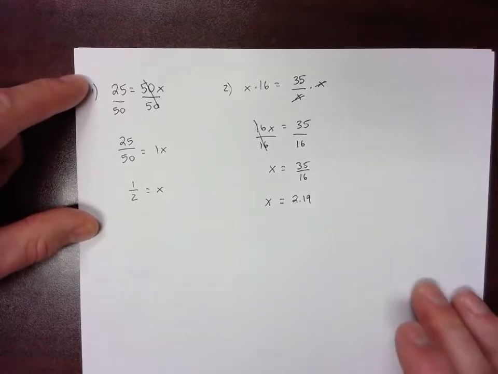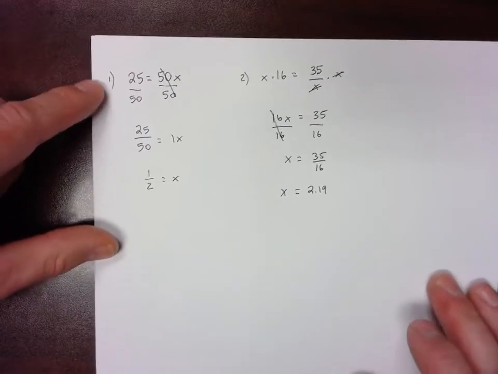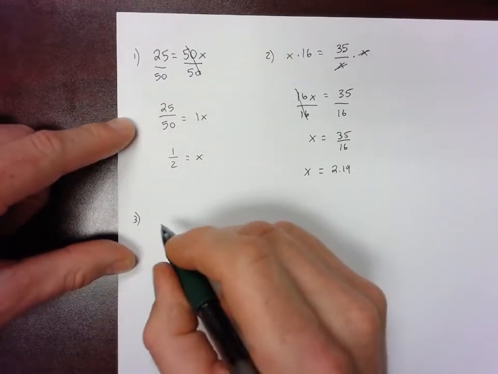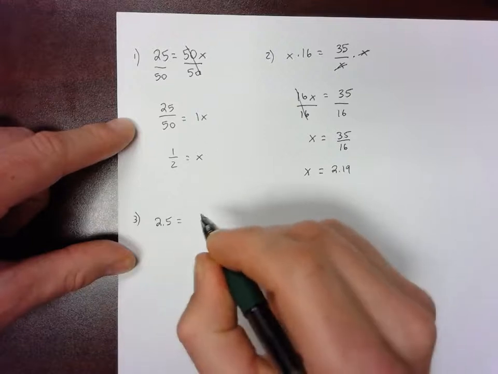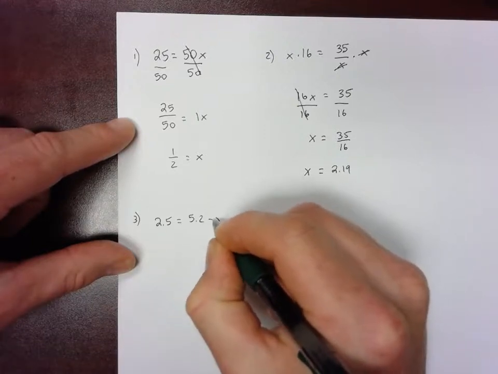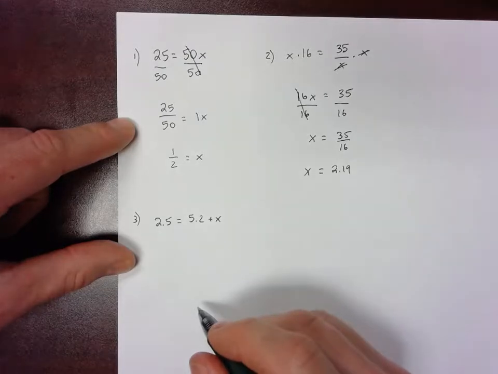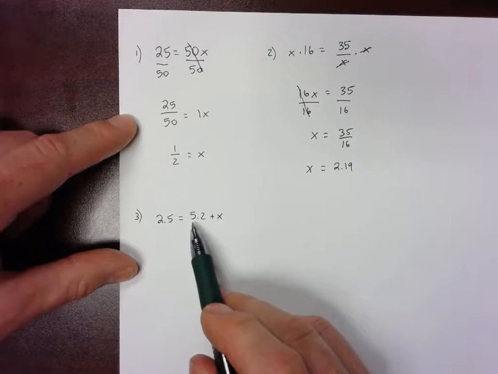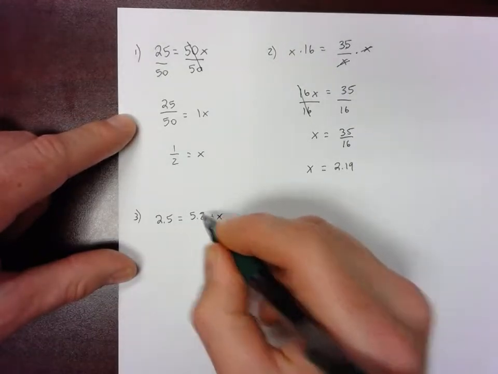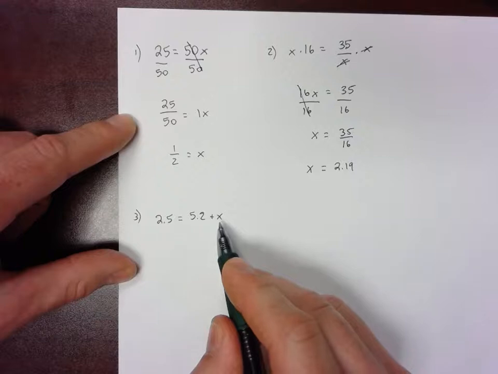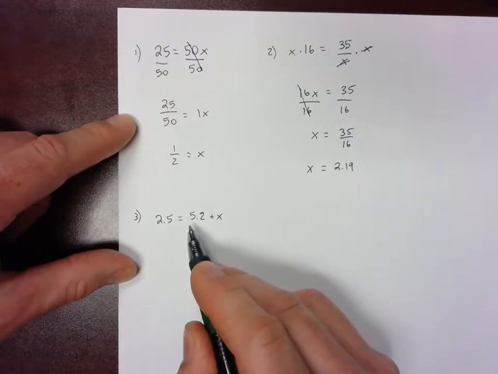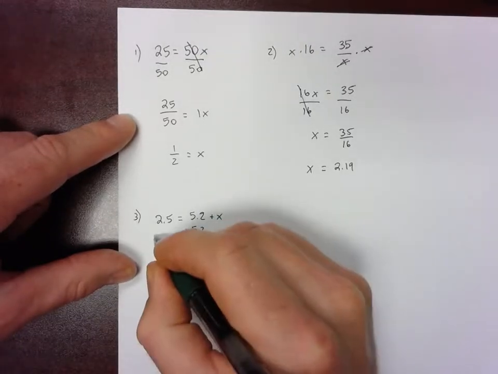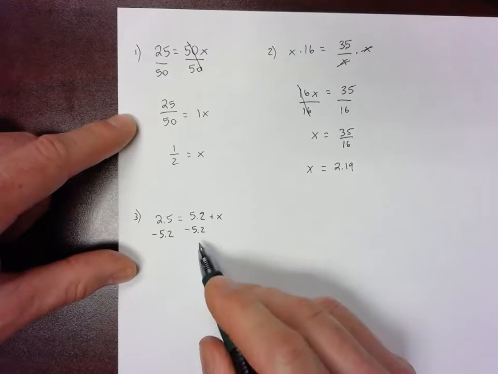Alright, so that's multiplication and division. Let's do an addition problem and a subtraction problem. 2.5 equals 5.2 plus x. Now, just like with the multiplication, what we have to do is isolate x. So if we are adding a number plus x, we can subtract that number and isolate x. So we subtract 5.2 from both sides.